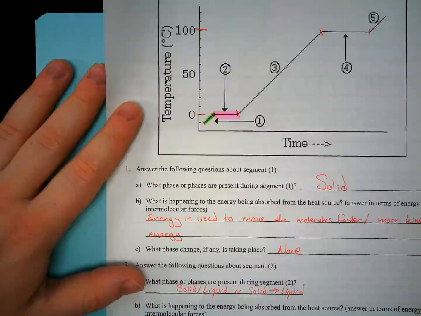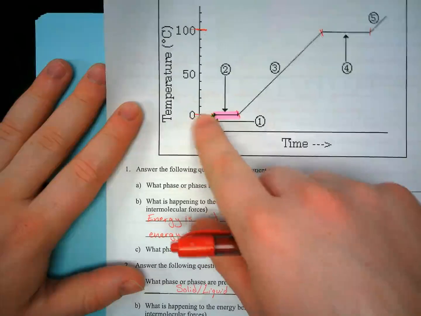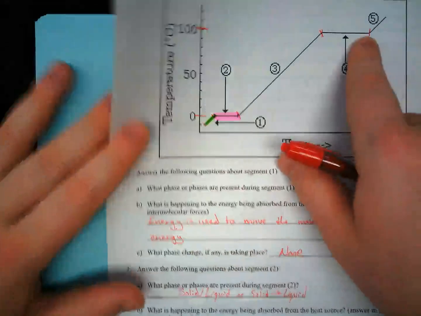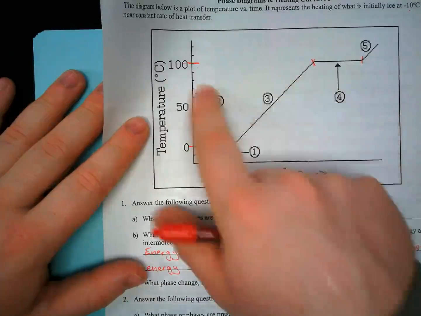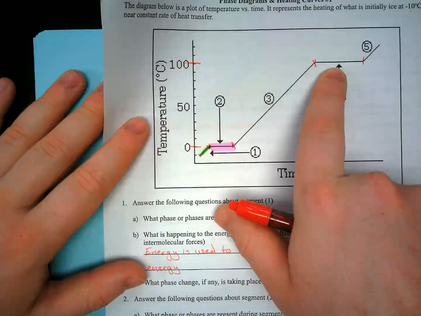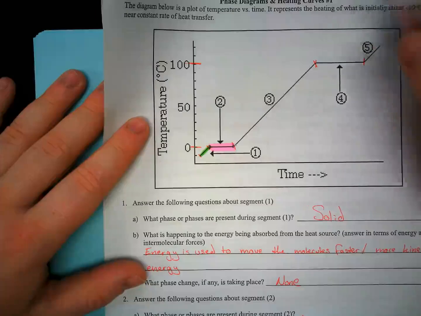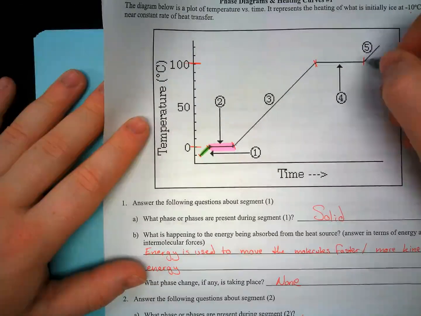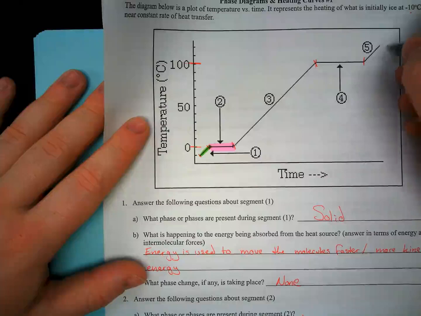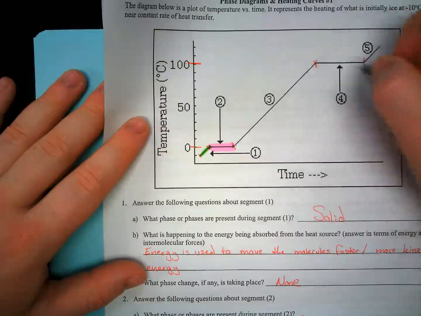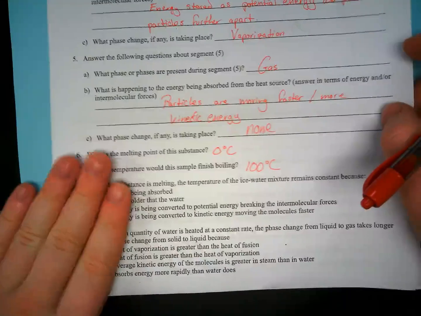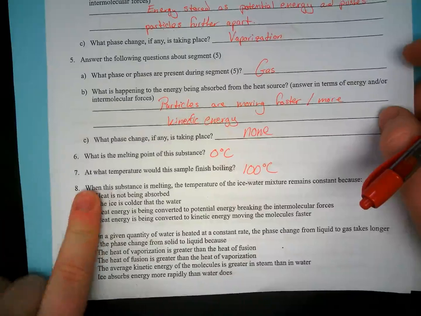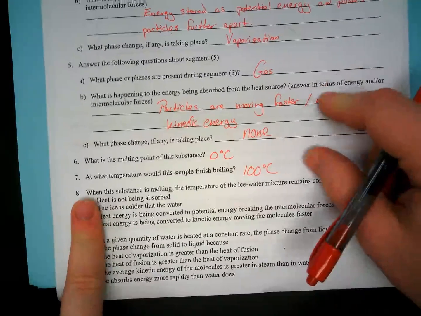So at what temperature does it melt? 0 degrees Celsius. And then it asks, at what temperature is it done boiling? It's going to be 100 degrees, okay? Because it's not until it kind of bumps up here that it's all completely a gas. So it's going to start at 100 degrees and it's going to end at 100 degrees, okay? And so that's how we would answer 6 and 7.